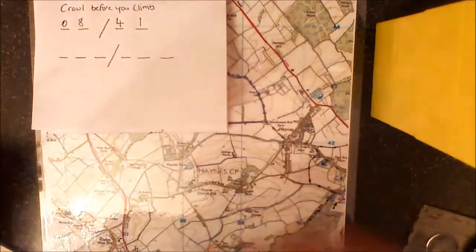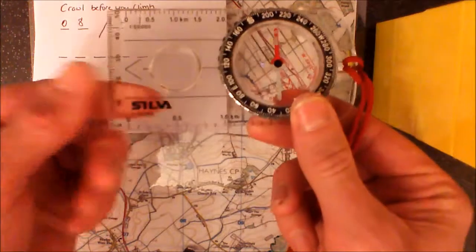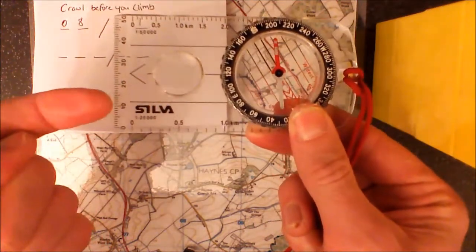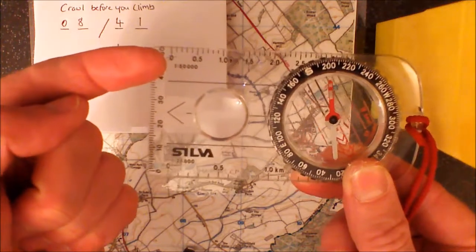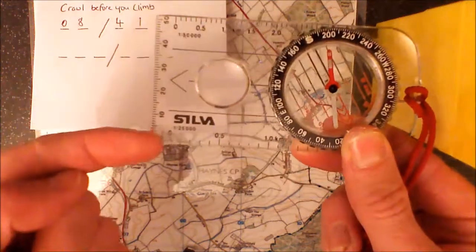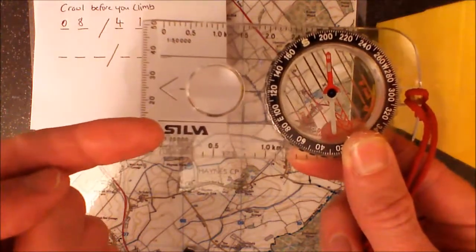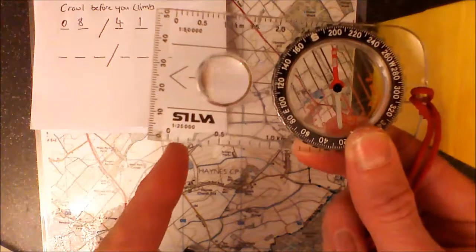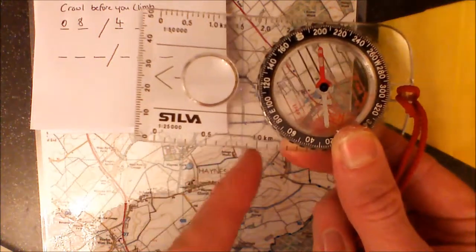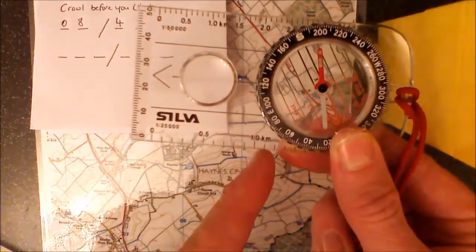Now, how we turn that into a 6-figure grid reference, this is where we can use the ranger on our compass. On these silver compasses, they've got a couple of rangers. They've got a 1 to 50,000 ratio here, and the one that we're going to use for this map, because this is a 1 to 25,000 map. This is a 1 to 25,000 ranger, and it's got 10 sections here, broken up into 100 metres at a time to 1 kilometre.